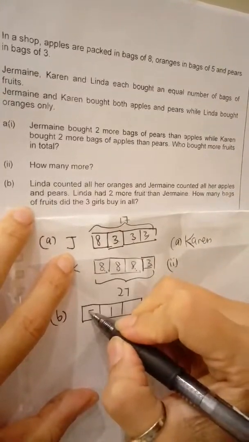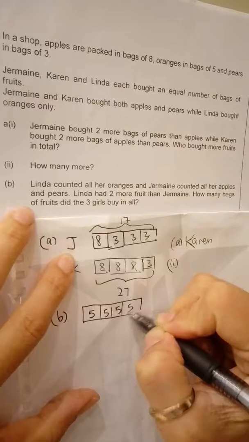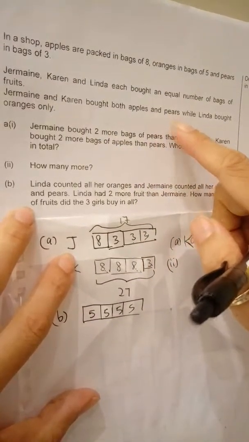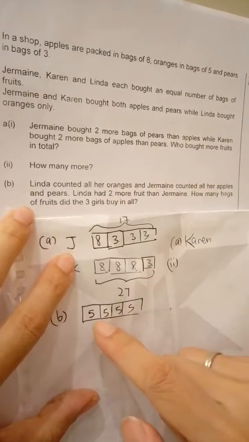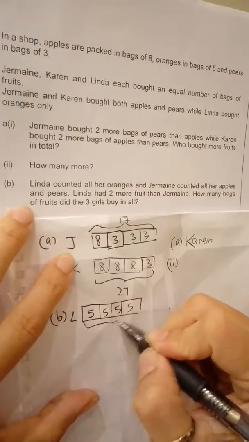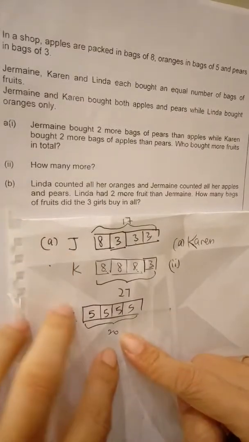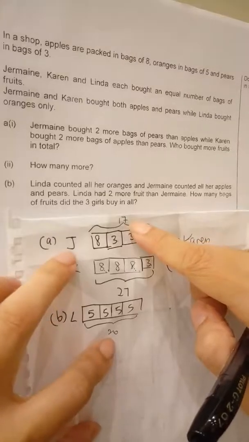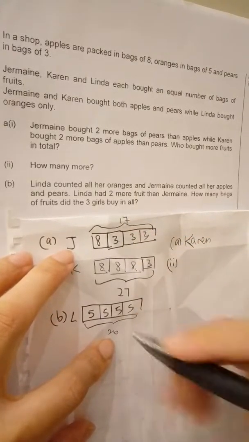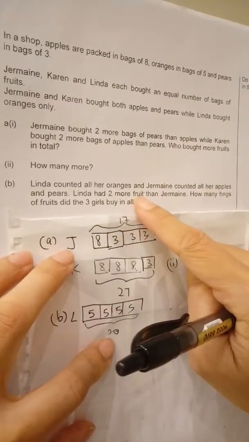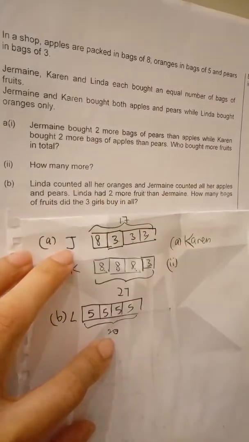So now that is our key word, 5, 5, 5, 5. Why? Because Linda only bought oranges. She only bought oranges, is written here. So when Linda has 4 bags, right? Her number is 20. You see that? Now, 20 and Jermaine, 17. The difference is 3, but they said Linda had 2 more fruits than Jermaine.